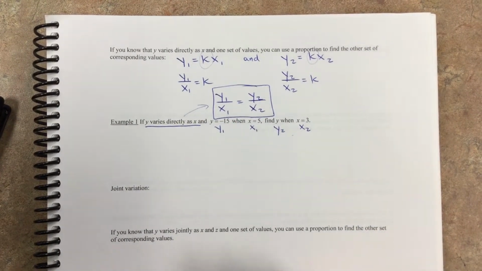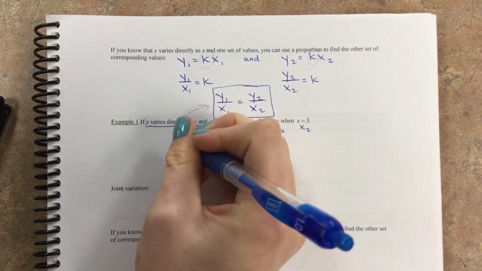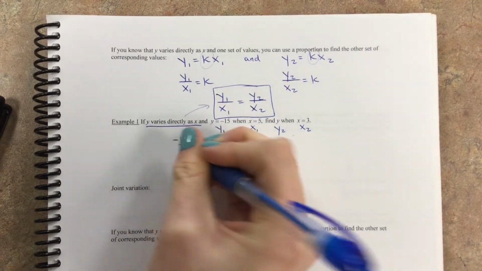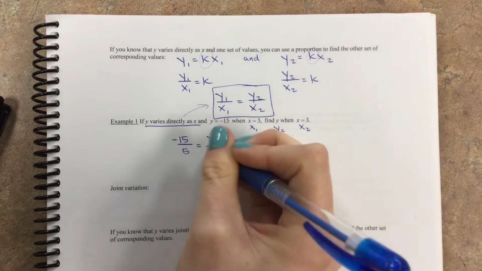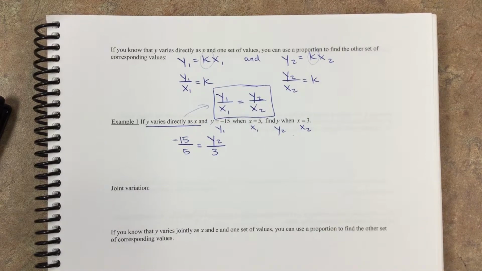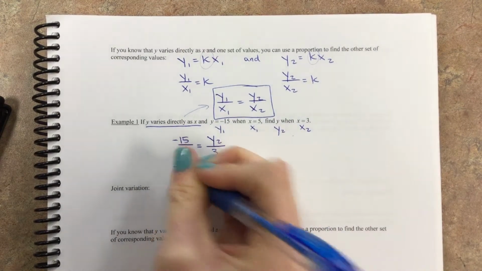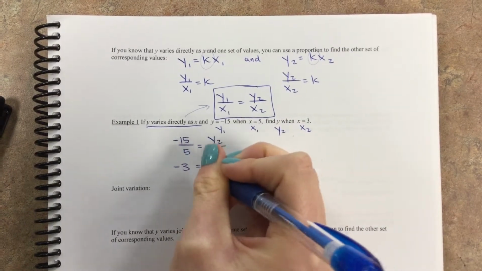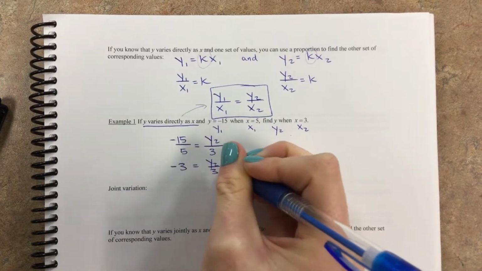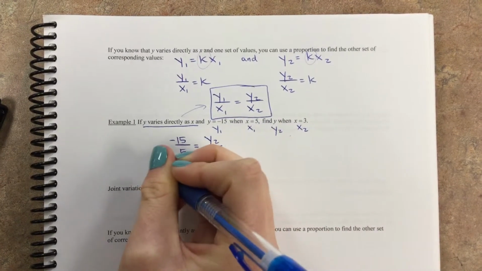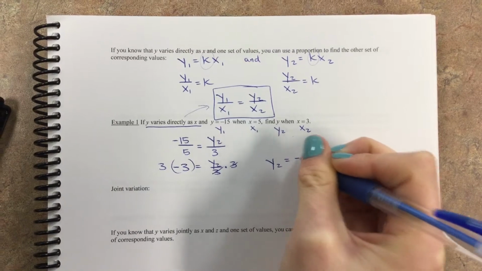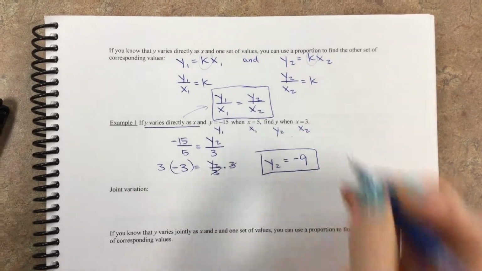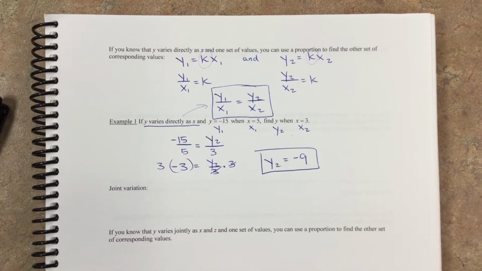So y1 over x1 becomes negative 15 over 5. And we know that's equal to, we don't know y2, so that's our variable, over x2, which is 3. So this is just a proportion that we're going to end up solving. We simplify as much as we can. The left-hand side reduces down to negative 3. Then in order to get y2 by itself, we multiply both sides by 3. These 3's cancel, and y2 is equal to negative 9. So that's how we solve those direct variation problems.